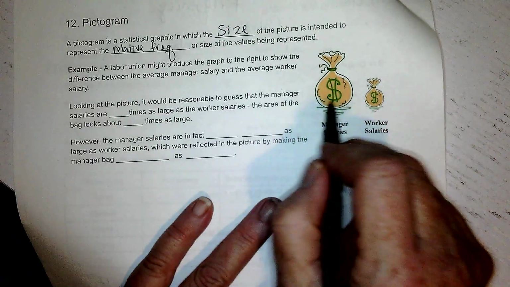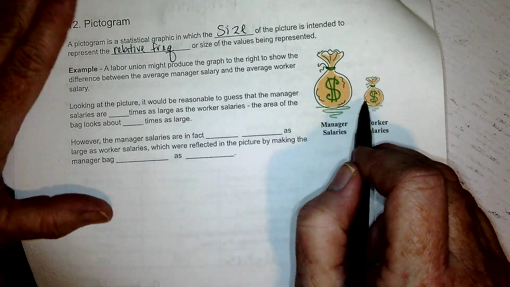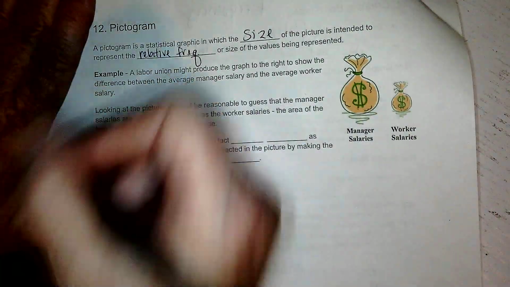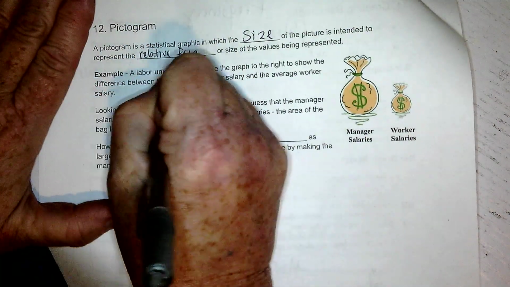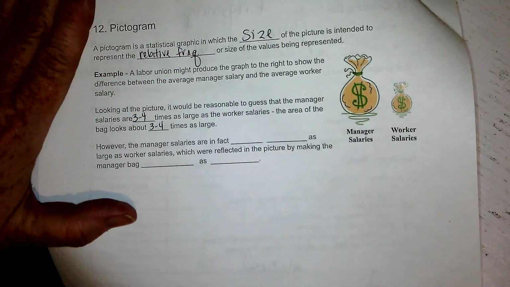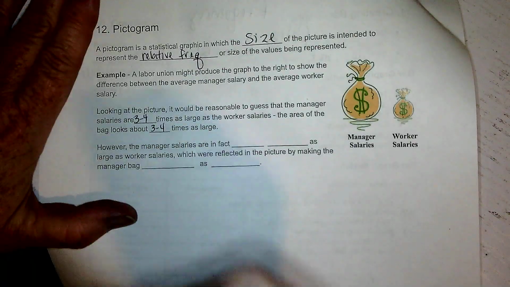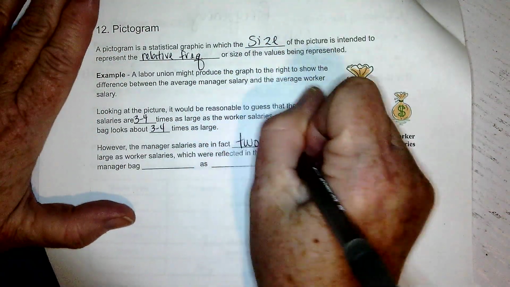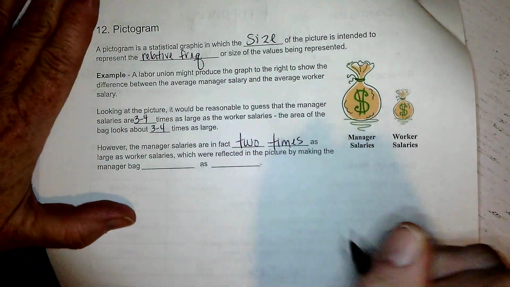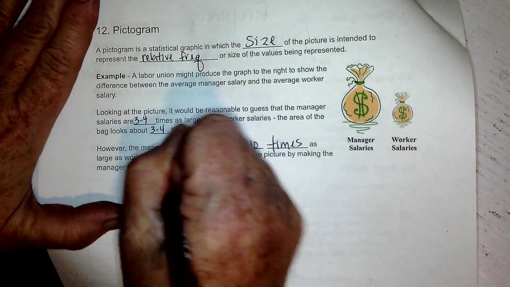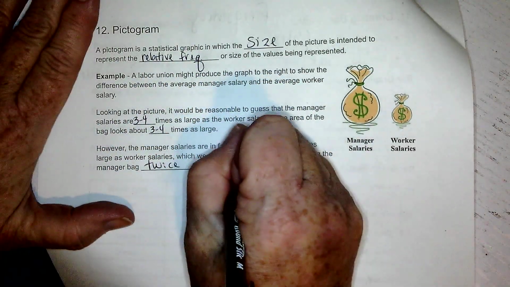What are their equivalencies? Well, in class, they said that this one looks 3 to 4 times bigger than this one. So I wrote 3 to 4 times. Okay. However, the manager's salaries are in fact only 2 times as large as the worker's salary, which is reflected in the picture as long as you see that the manager's bag is twice as tall.